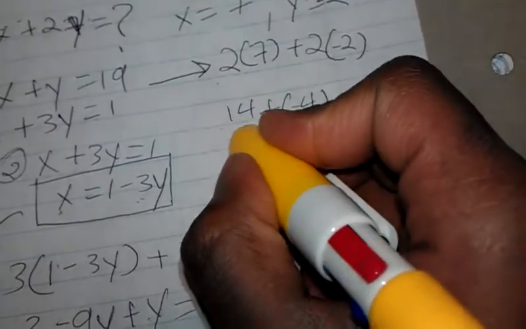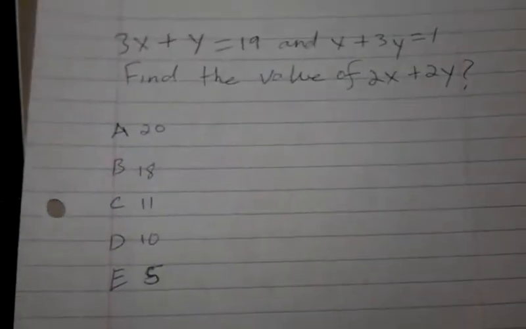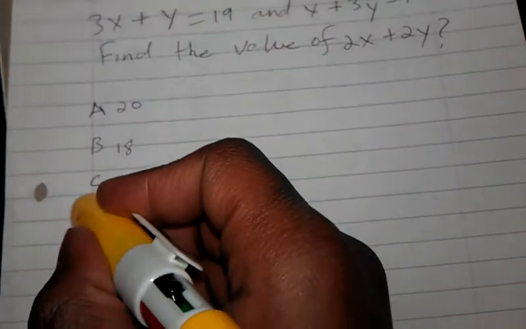So 10 will be my answer to this expression. 10.